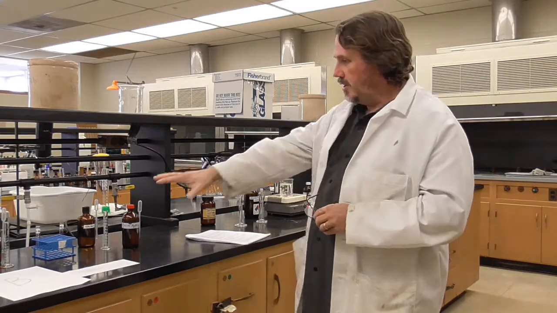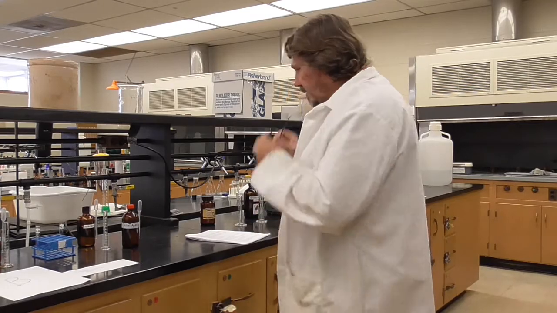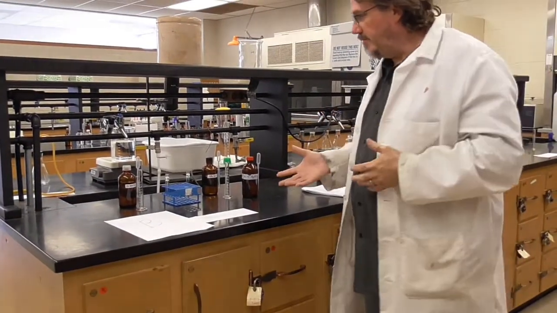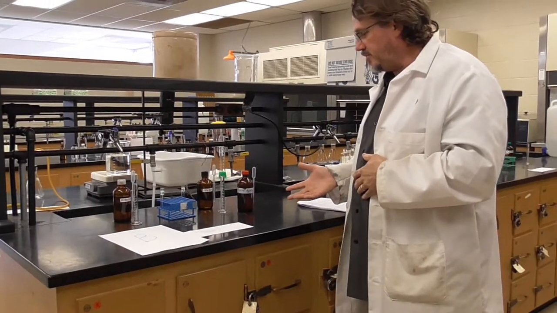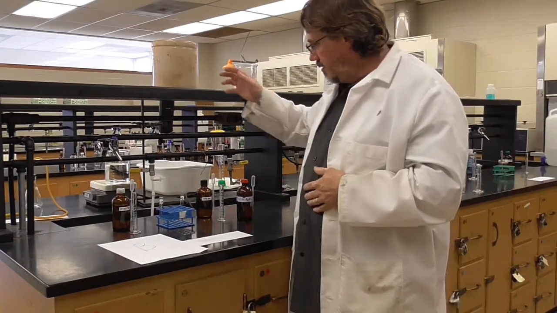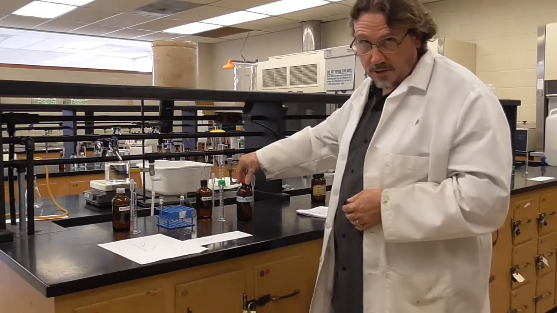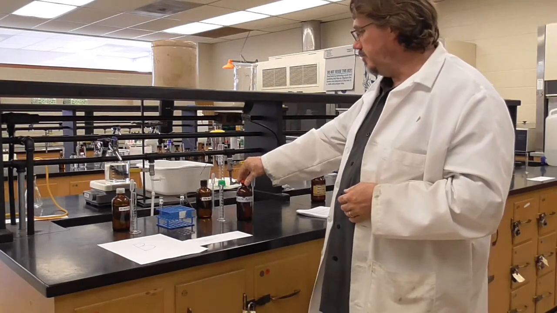So here's the first station in part B, the chloride test. Chloride is one of the ions that are found in living cells, and that's why we're going to be testing for it here. We can use what's called the silver nitrate test to detect chlorides in solution.